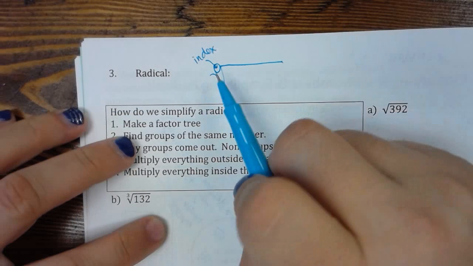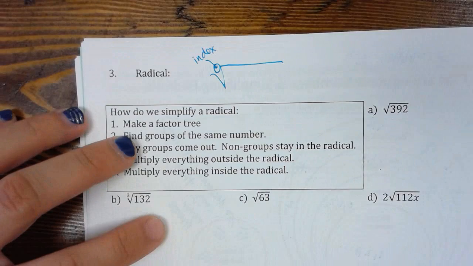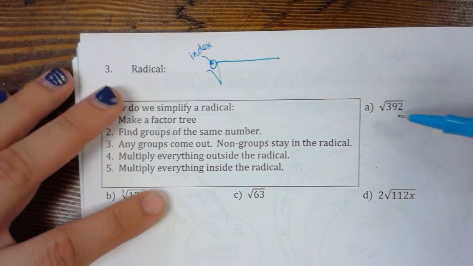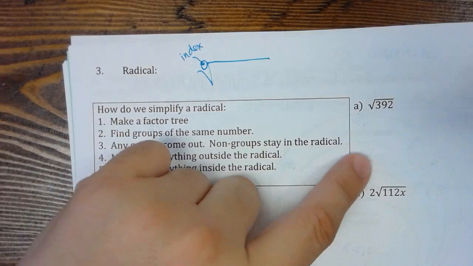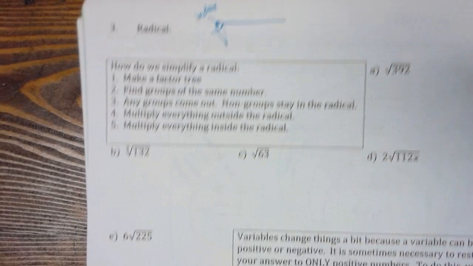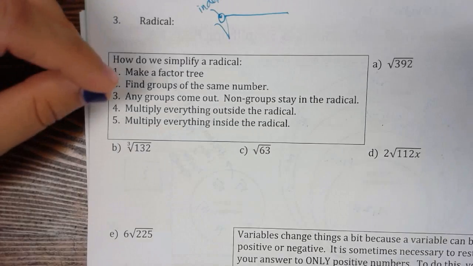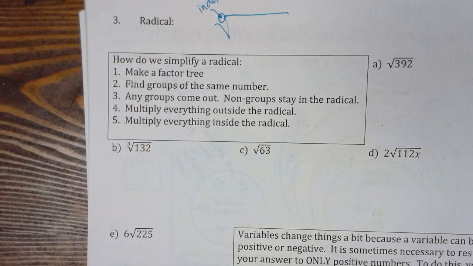Now, if there's nothing ever shown right there, the index would be 2. Now, I can take something like the square root of 392 and I can simplify it, because what the square root does is it's taking a number. If it's inside the square root, if it's a perfect square, I can take the square root of it.